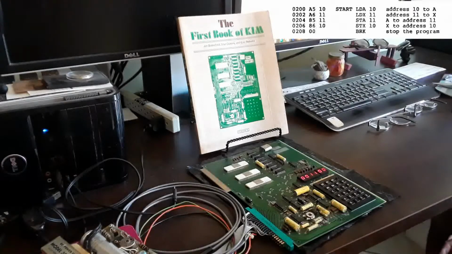Now that we have seen that our program is actually working, let's slow it down and take a look at it one step at a time, using single step mode by moving the SST switch to the right or on position.